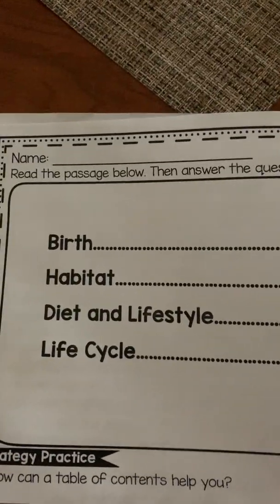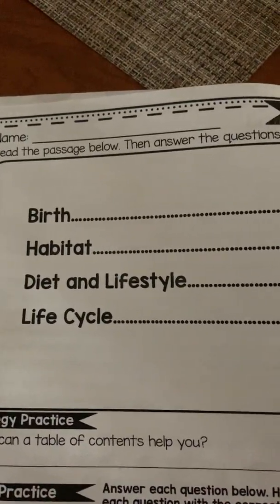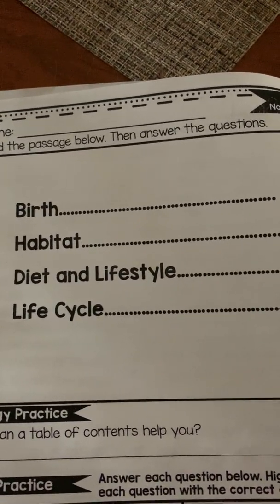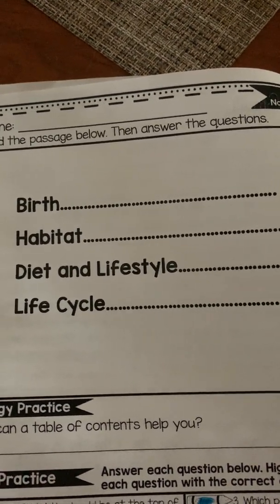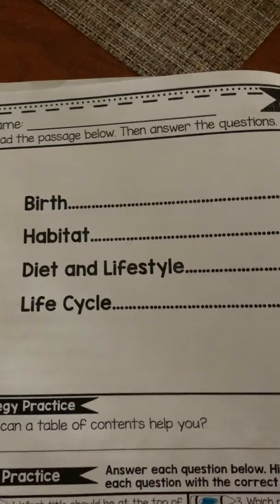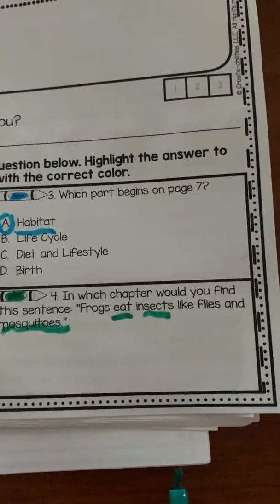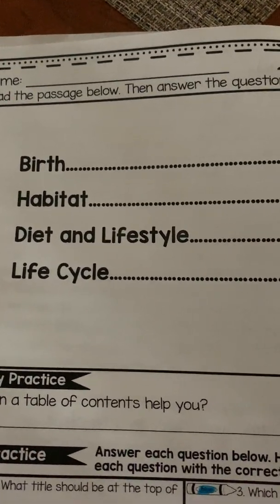So which one of these goes along with what frogs eat? Is it about when a frog is born? Is it about the habitat of a frog, which would be where it lives? Is it the diet and lifestyle? What does diet mean? When I think of the word diet, I think about food and what we eat. So if you think back to this keyword that we just highlighted, eat, I would say the chapter that deals with what frogs eat, like insects and mosquitoes, would be diet and lifestyles.